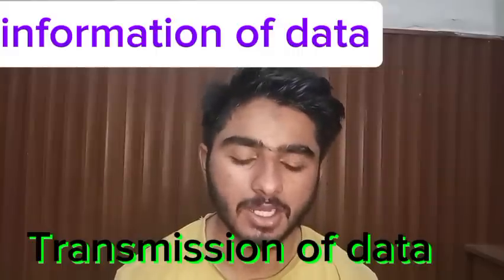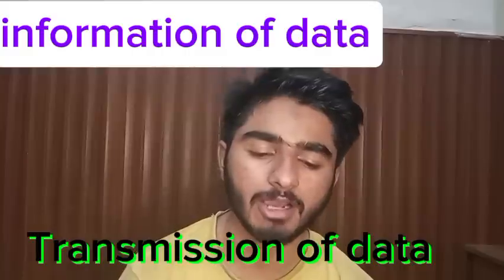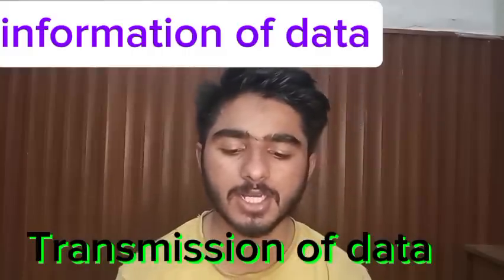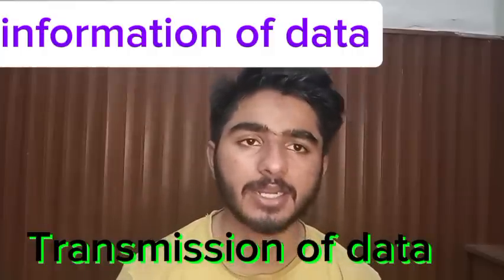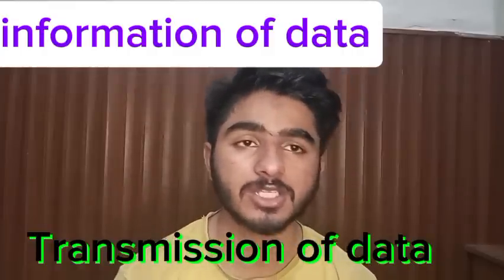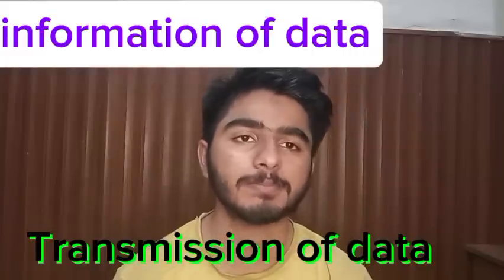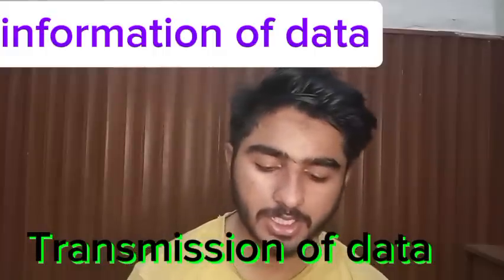What is parallel transmission? Parallel transmission is a method of transmission in which a group of bits can be sent at the same time on multiple wires. It is usually unidirectional. Each data bit is separated by a line.